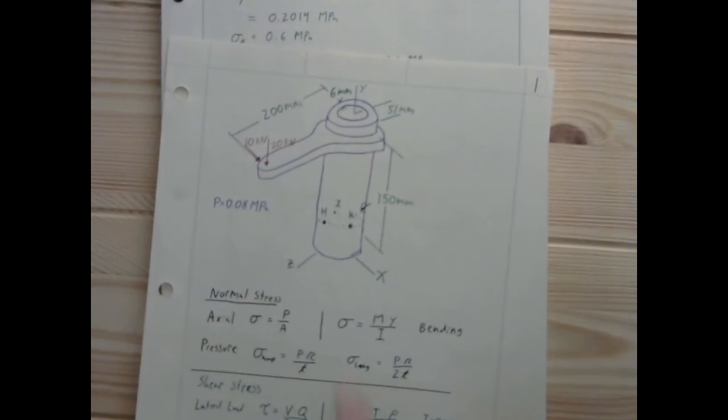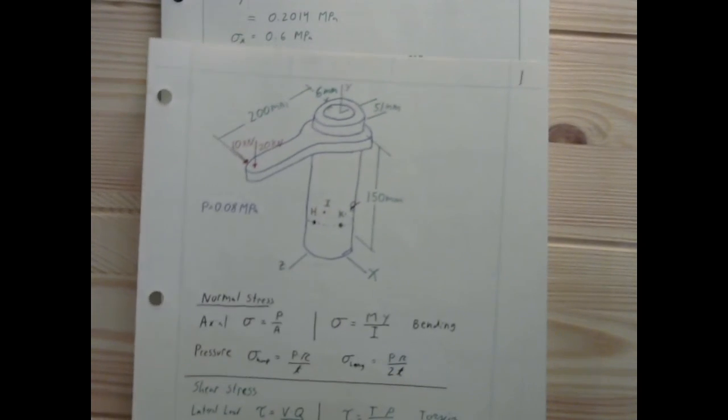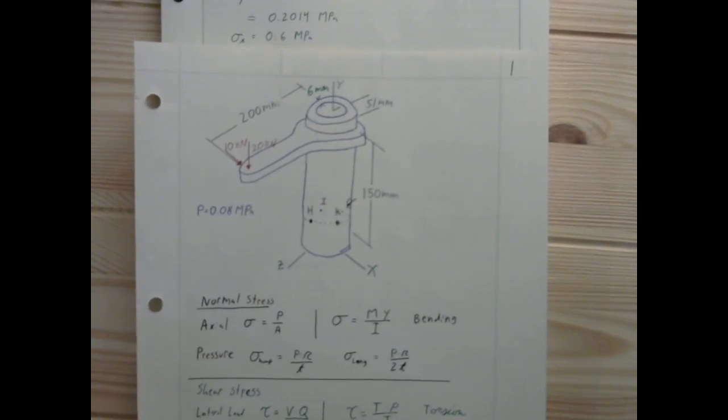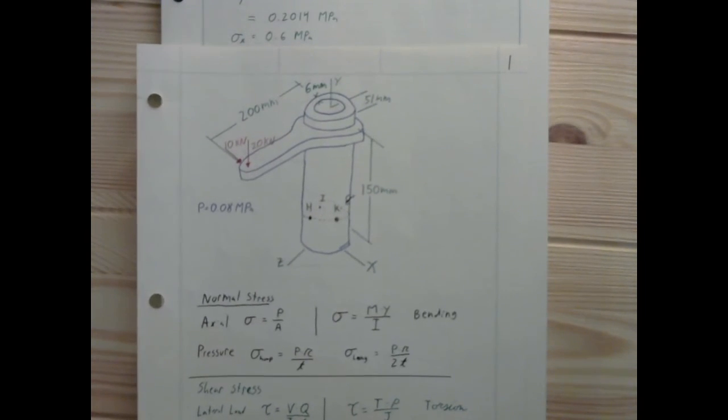So we'd also want to consider each of those points, not just H, but also I, J, and K. So you might want to do that on your own. Might be a good thing to do.